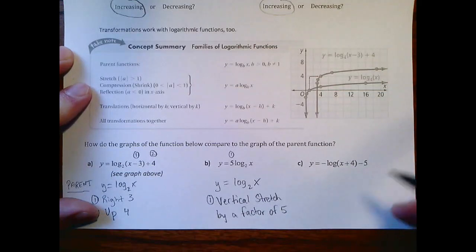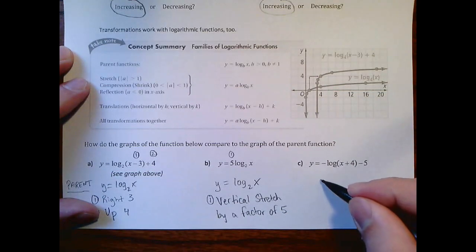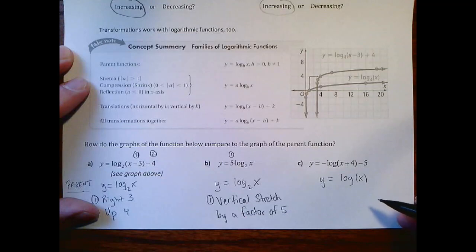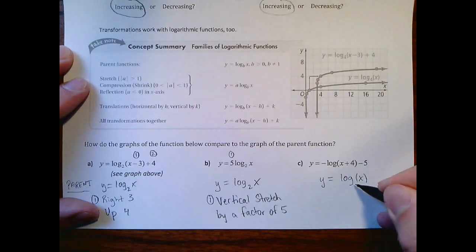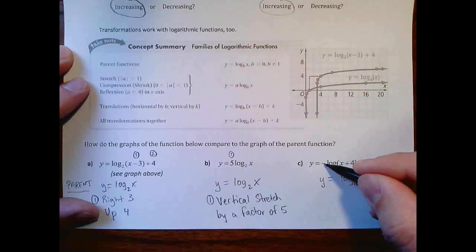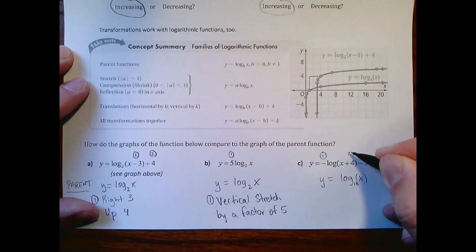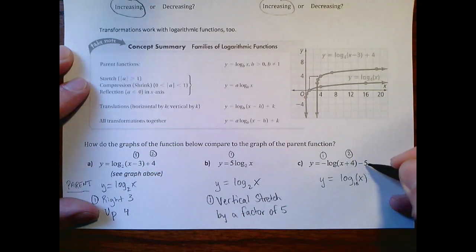All right, how about the last one? What would be the parent function for this guy? The parent function for this would be just y equals log of x, which in this case is a common log. What is the base for a common log? Do you remember? The base for a common log is 10. So I would see something like this. Now, how many transformations do I see? I see a negative out front. That would be my first transformation. I see a plus 4 inside the parentheses. That's my second transformation. And I see a minus 5 on the outside. This would be my third transformation.